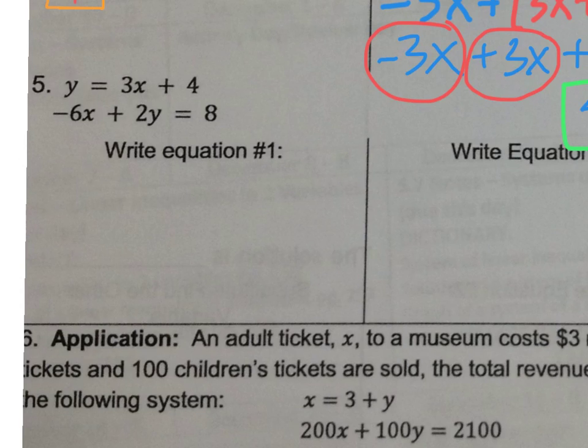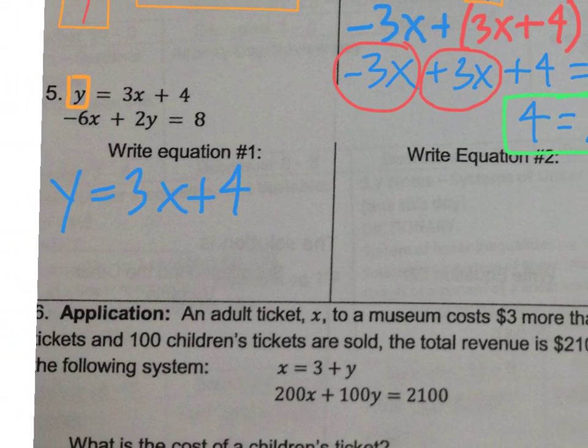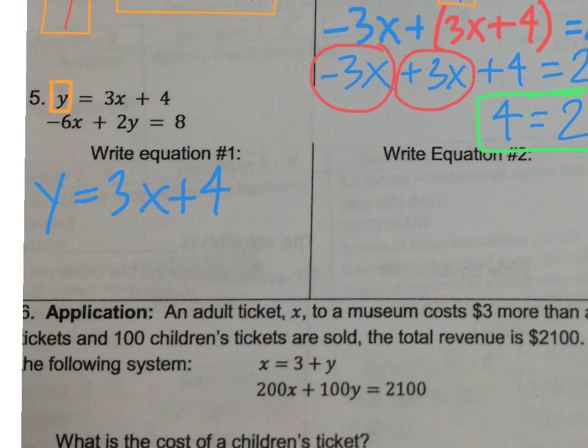Now let's look at special case number 2. So looking at number 5, again write the equation that has a variable by itself. The variable by itself here is y, so I'm going to write that first. Y equals 3x plus 4. And then the other equation over here, and that is negative 6x plus 2y equals 8.